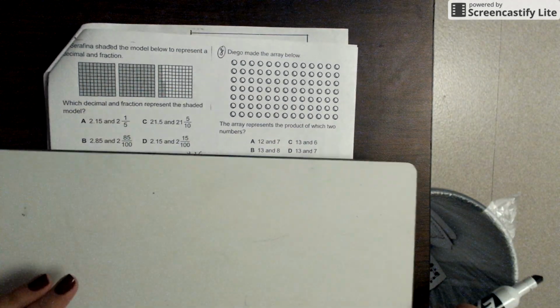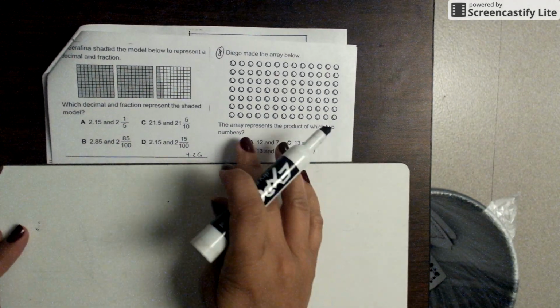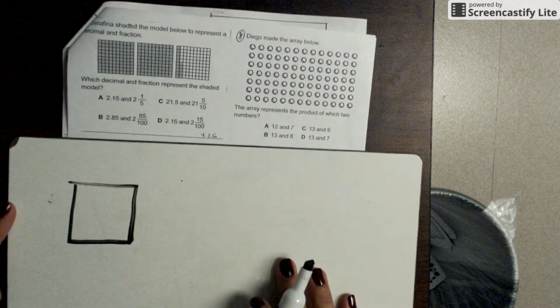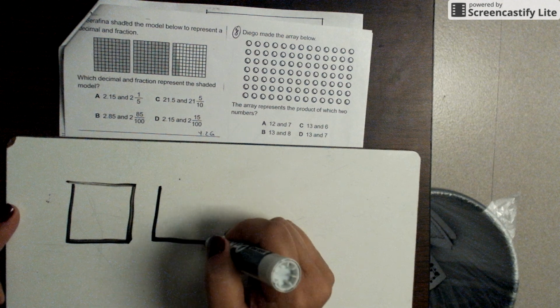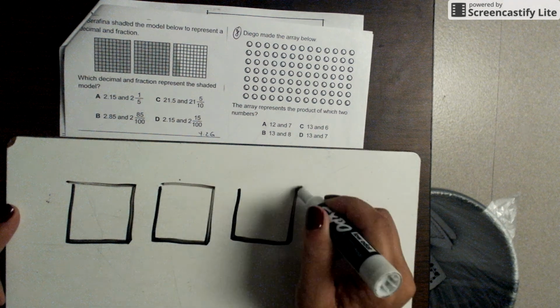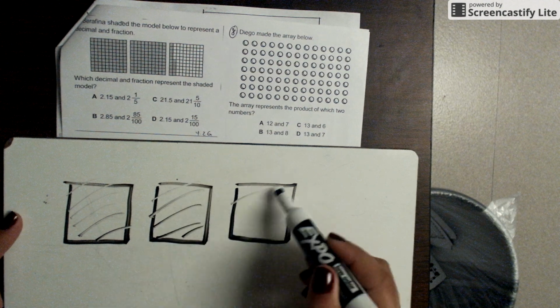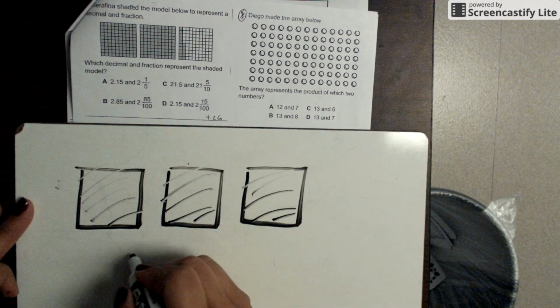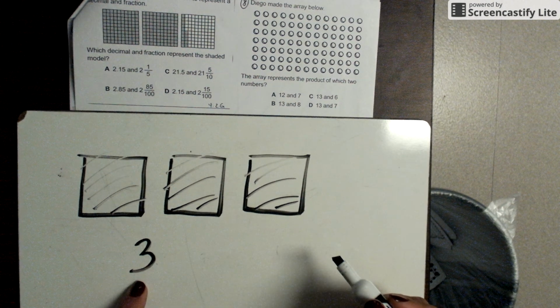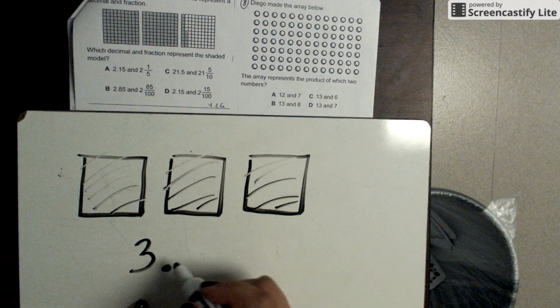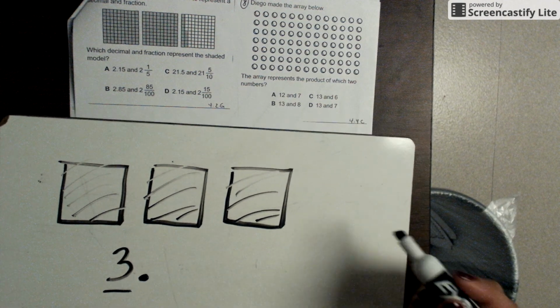Okay, so you just have to keep in mind that when you have a model, each flat represents a whole. So if I were to have 3 entire flats and all of it shaded, that would represent 3 wholes, or a 3 in the ones place. And if it's 3 wholes or 3 ones, that means our decimal point would go after it, because this is our ones place.